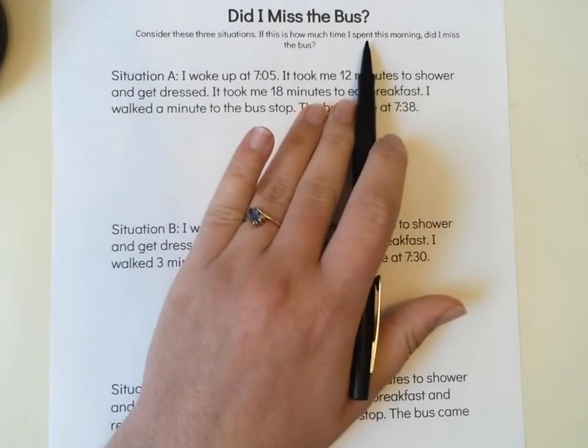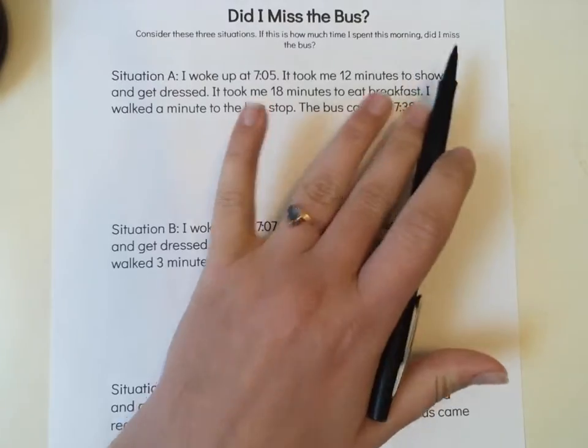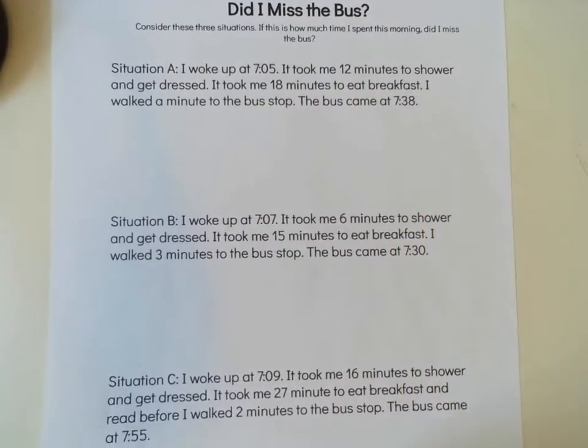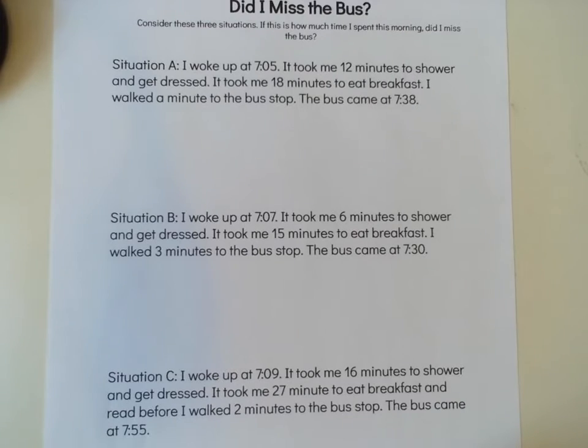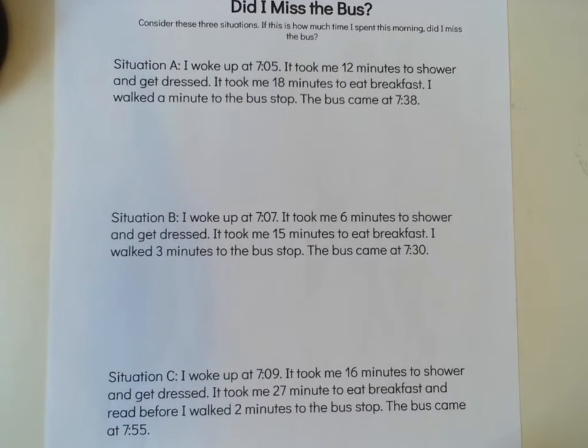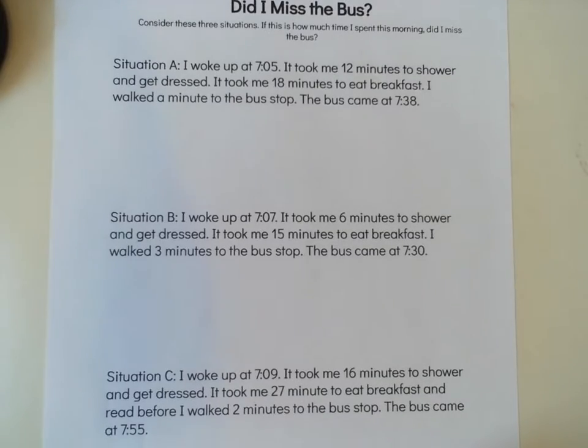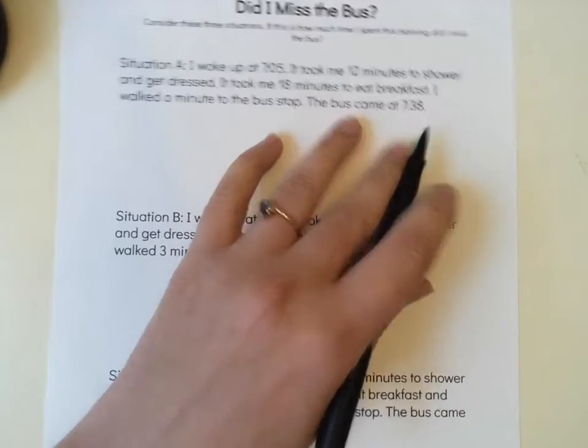If this is how much time I spent this morning, did I miss the bus? So in each situation, they're going to give you a set of events that happen from when the student woke up until the time that they had to get the bus.